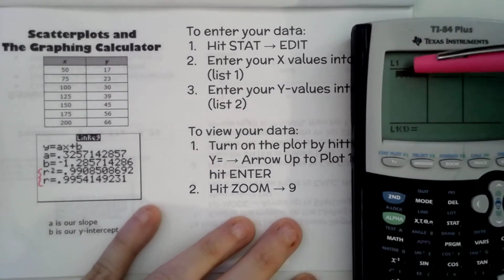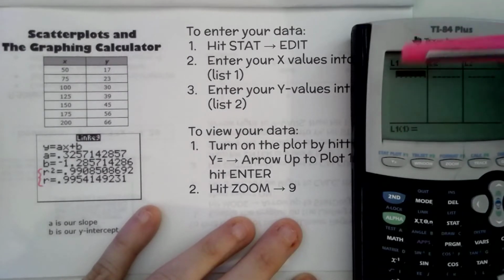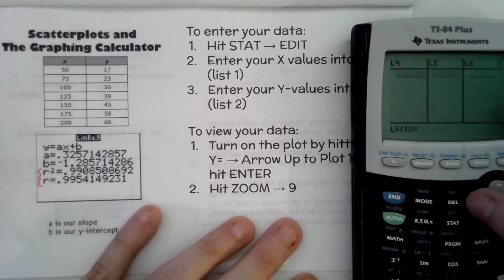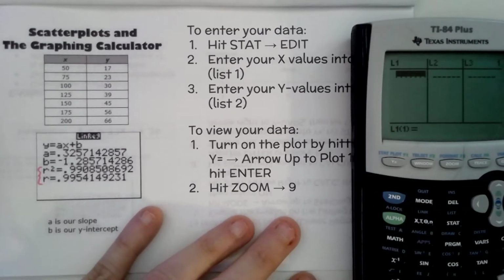So what you're going to see here is a bunch of L's. And the L stands for list. So there are a bunch of lists that you could possibly use. You have list 1, list 2, list 3. There's actually a total of 6 lists. If you don't see L1 or L2, then something has happened to your calculator, and we need to figure that out.